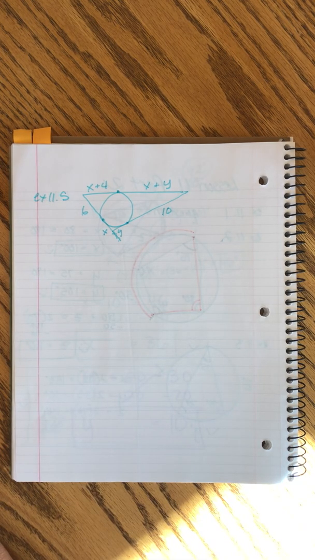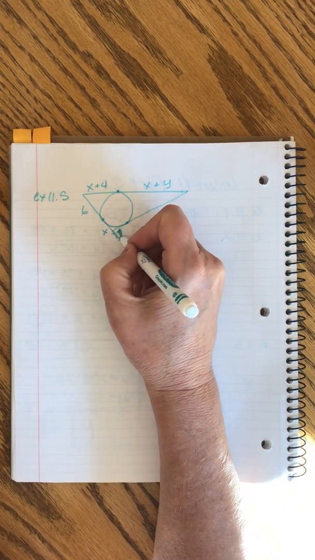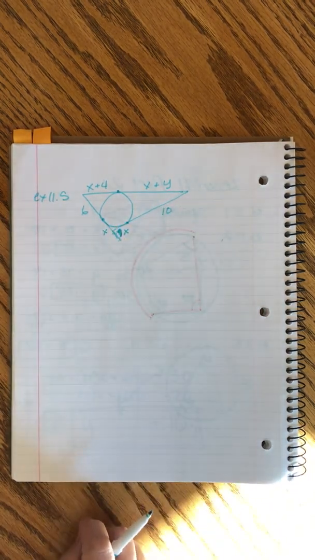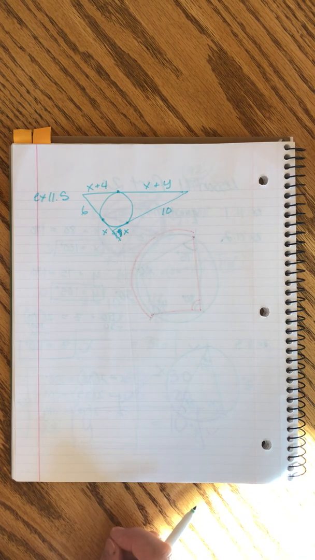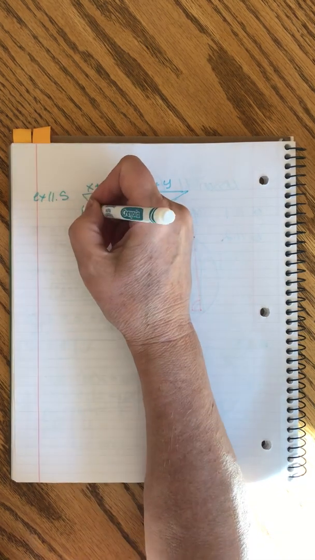Giving you a chance. This is wrong. This should be X. These are both X. I'm just double checking for accuracy. Okay. So we're looking at this picture and we sort through our brain to try to find what are some properties that would allow us to solve for X and Y.